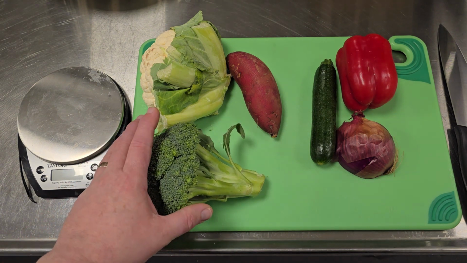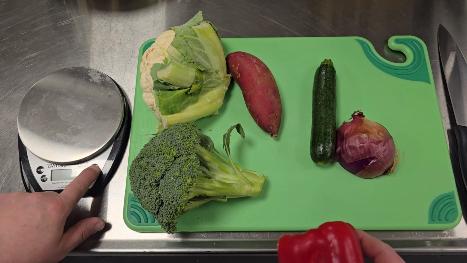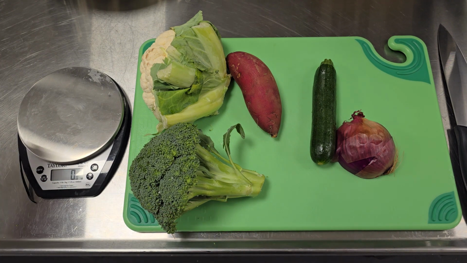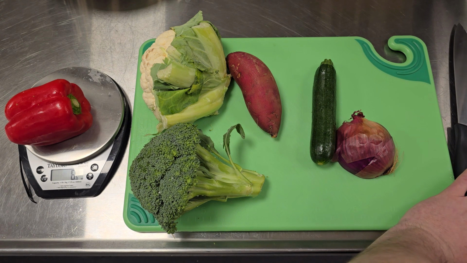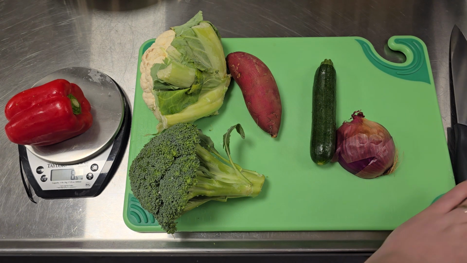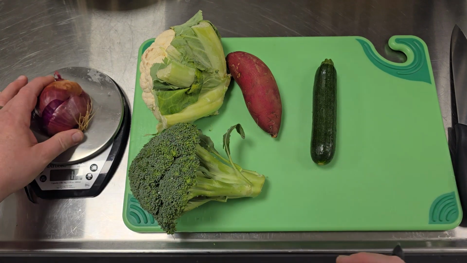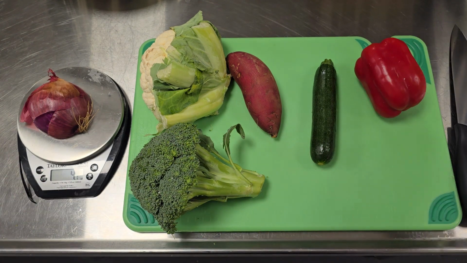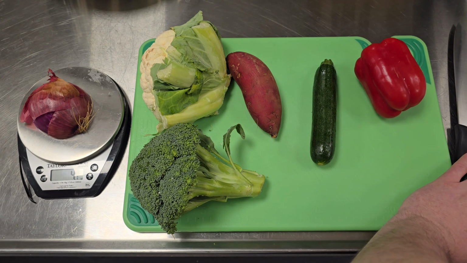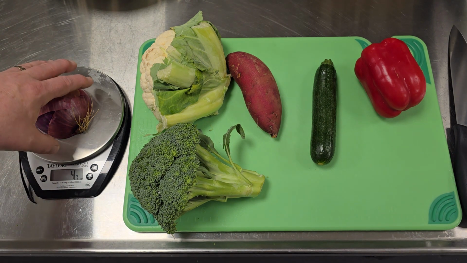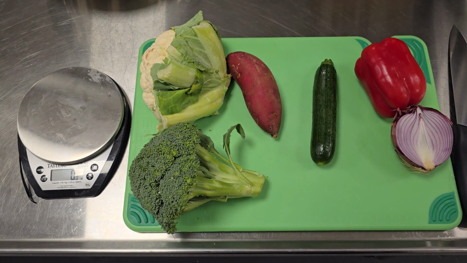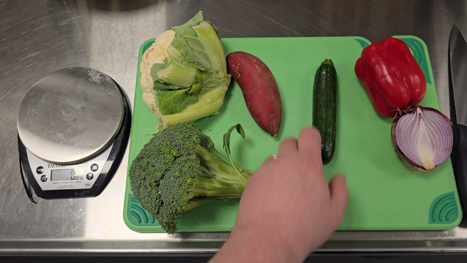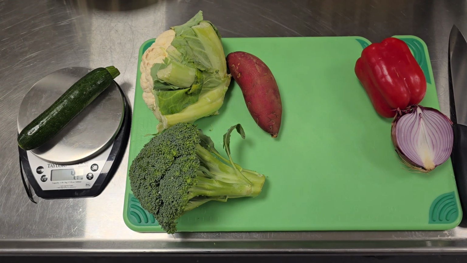So I'm going to start off with the red bell pepper. Record my weight of the red bell pepper at 6.6 ounces. So in my as purchased quantity, I'm going to put 6.6 ounces. My red onion is 4.7. It's okay that it's only half an onion because we buy onions by the pound. So I can figure out how much that onion costs just by knowing that it's 4.7 ounces. My zucchini, 4.1.